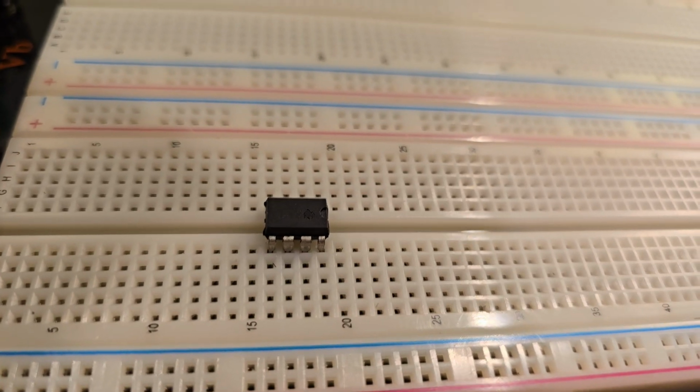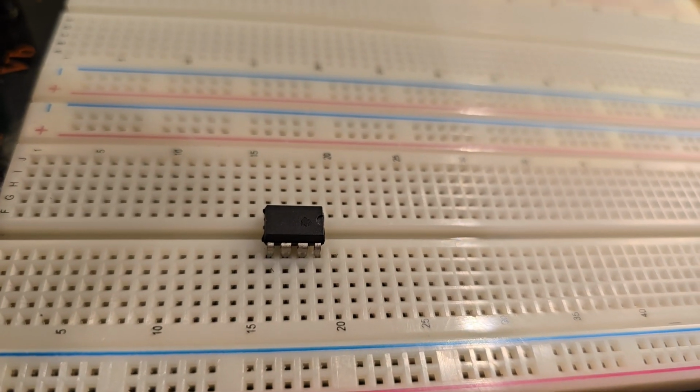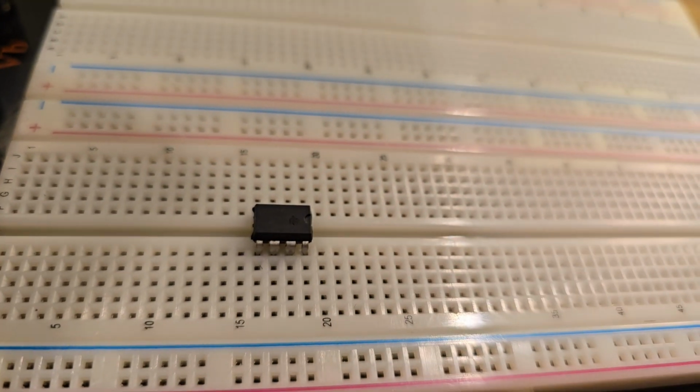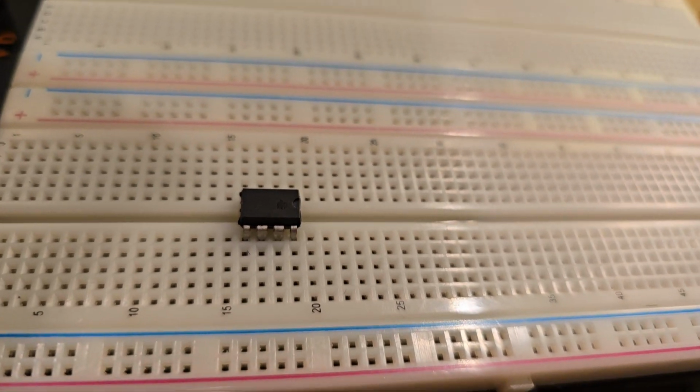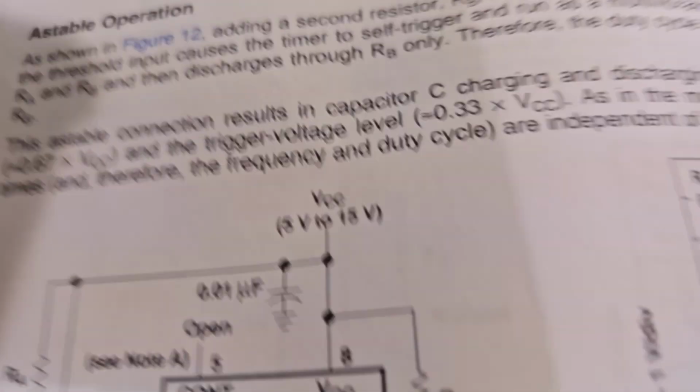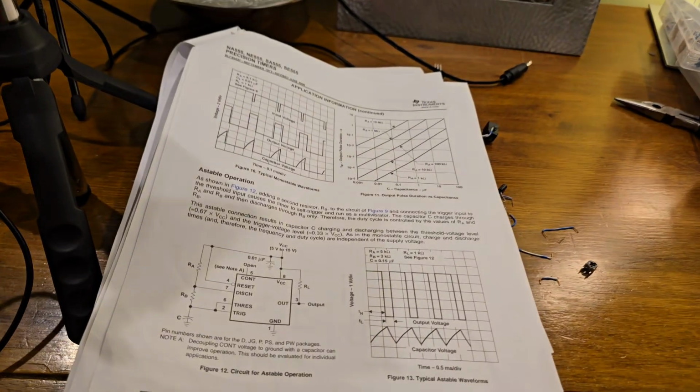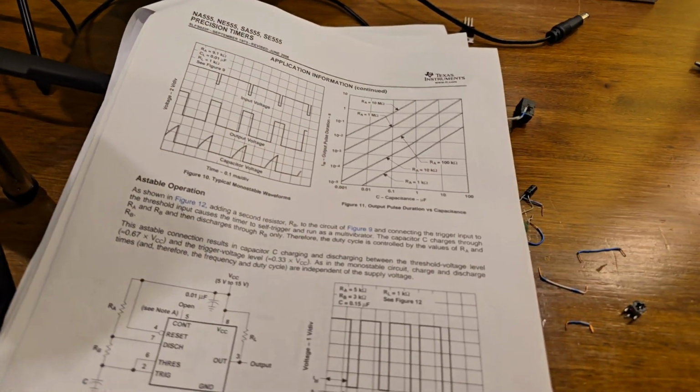I'm gonna show you how to use a 555 timer IC like this in astable operation, or astable mode. I downloaded the data sheet from the internet. I will put a link in the description if you want to see the data sheet and take a look at it.